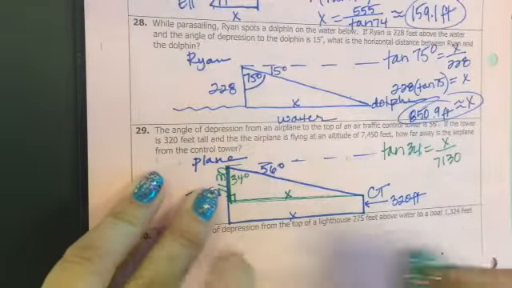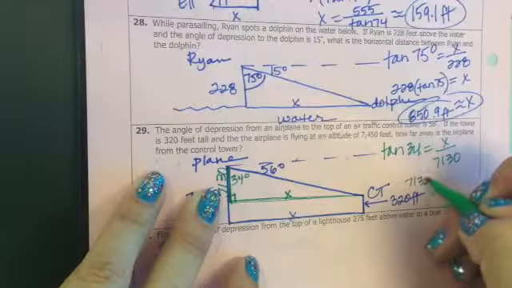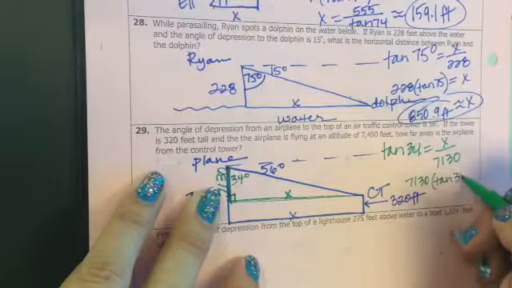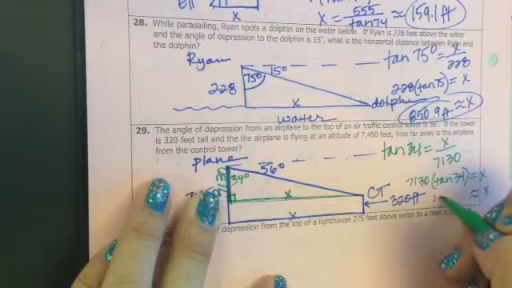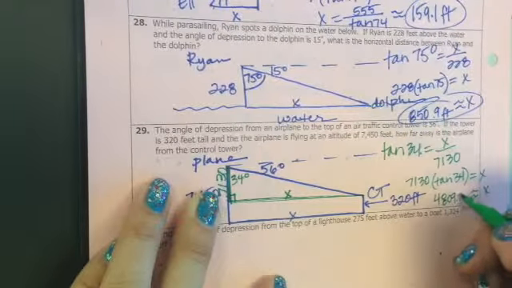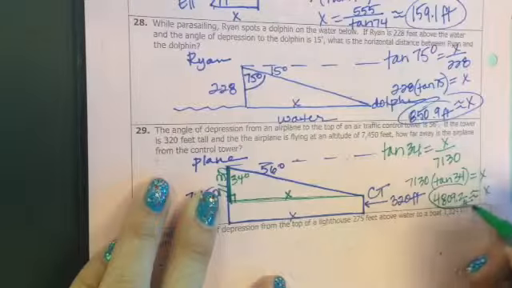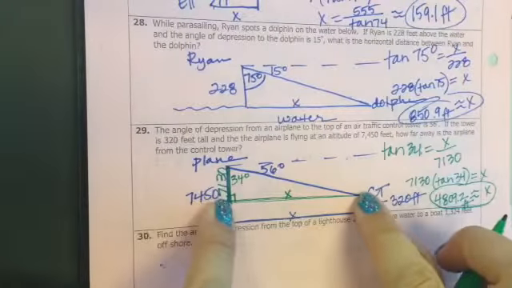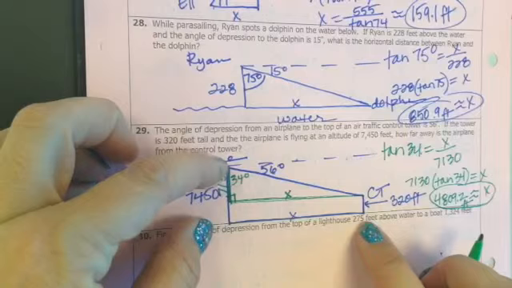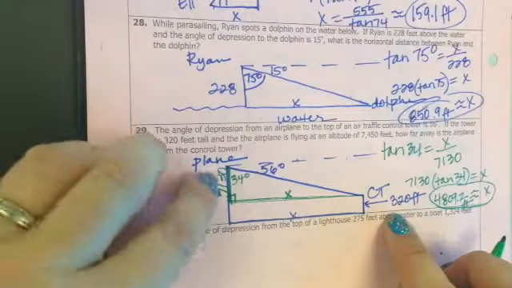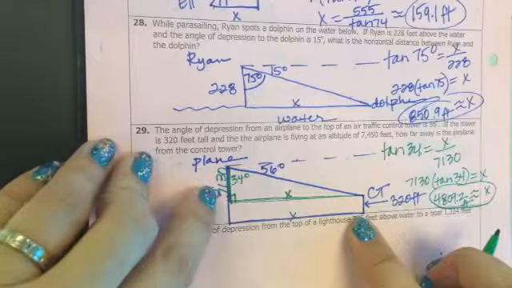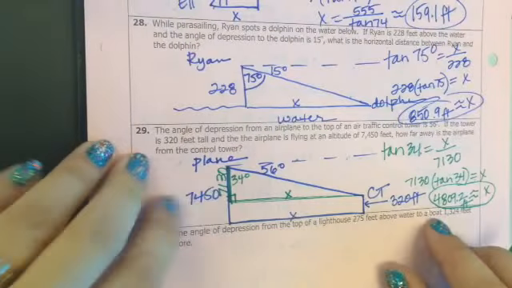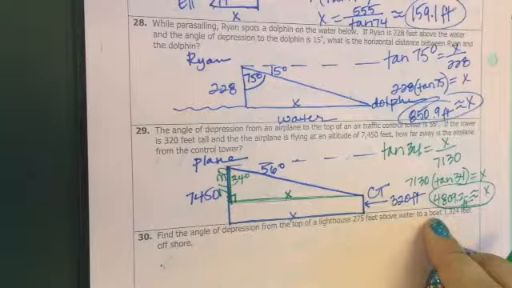Multiply both sides by 7130. 7130 times the tangent of 34 is going to give us our x. X is approximately 4,809.2 feet. We want this horizontal distance. We already dealt with the difference between the height of the tower and the altitude of the plane, so there's no need to make any adjustments here. I made my adjustments for the difference in heights already when I went to solve the problem.